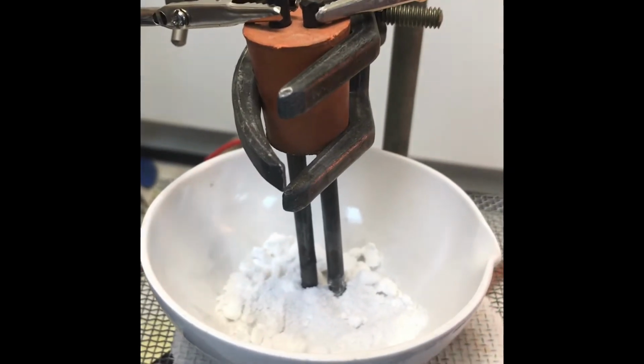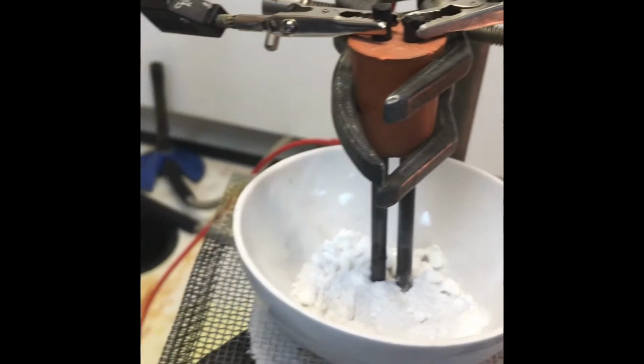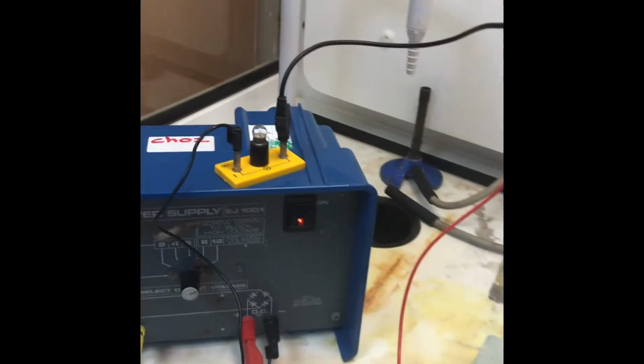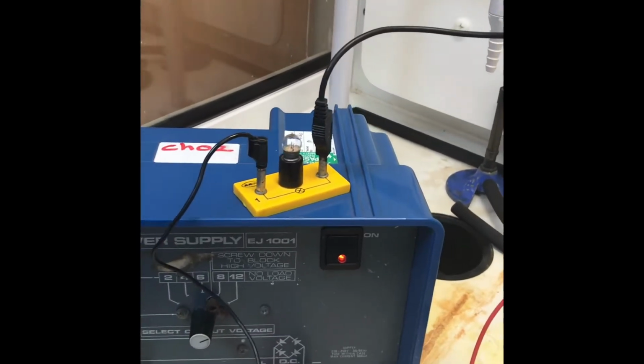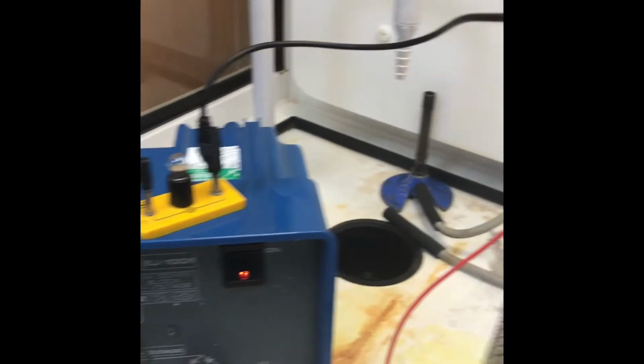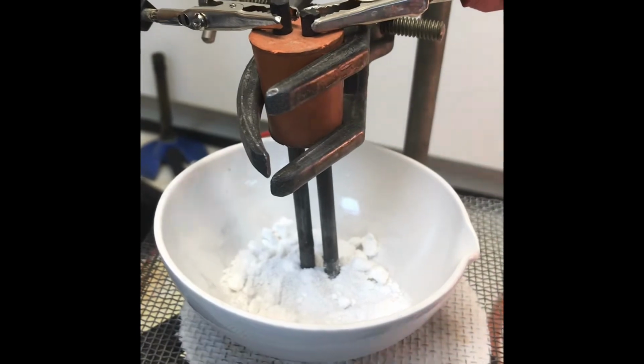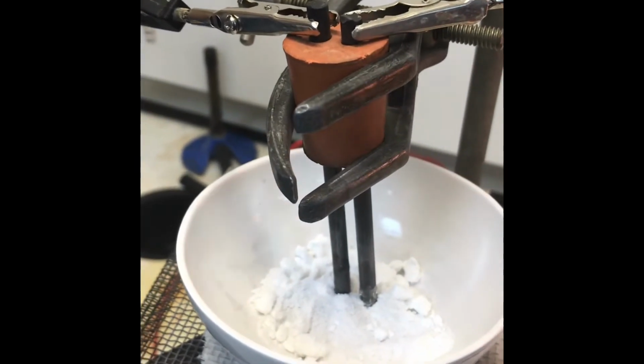So at the moment I've got solid lead bromide in the crucible here. It's connected to a circuit and a 12 volt power supply. There's a bulb in the circuit, and as we can see at the moment the bulb isn't lit because the ions aren't able to move in our particular ionic compound, lead bromide.